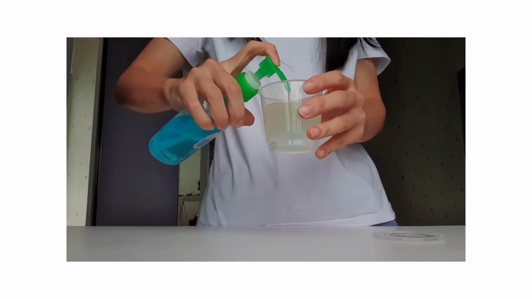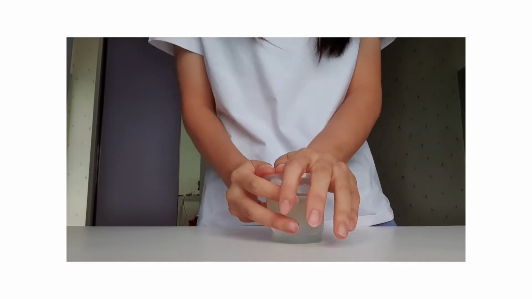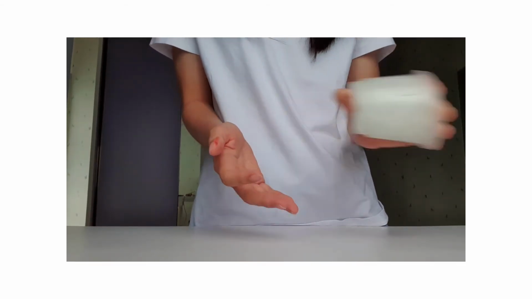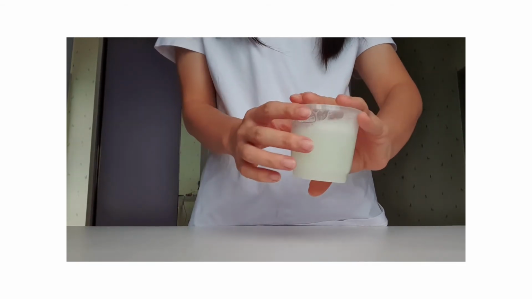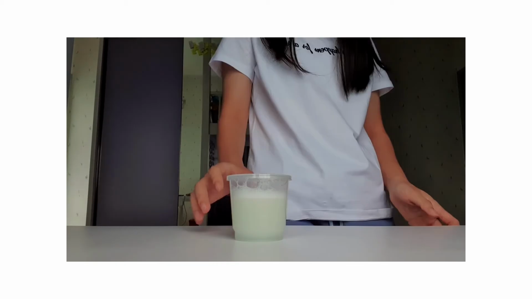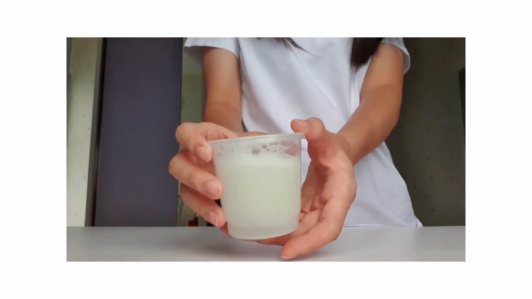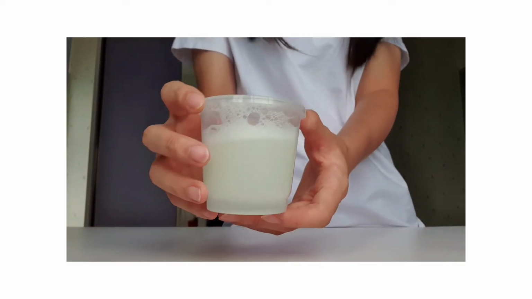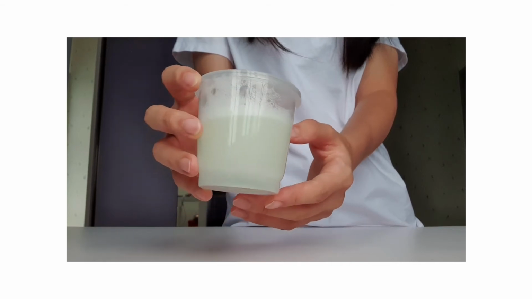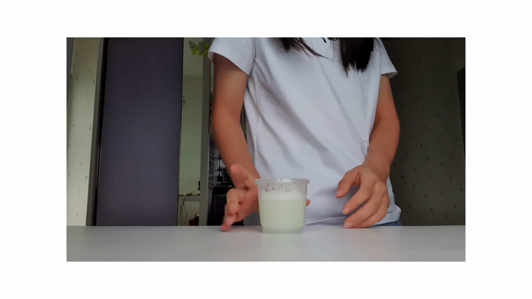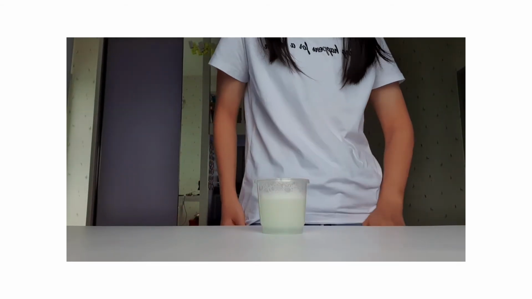With 2 pumps of soap, let's mix it again. There, we can see that there are no separating layers, indicating that soap is an emulsifier, capable of dispersing one liquid in another immiscible liquid. But how does this work?